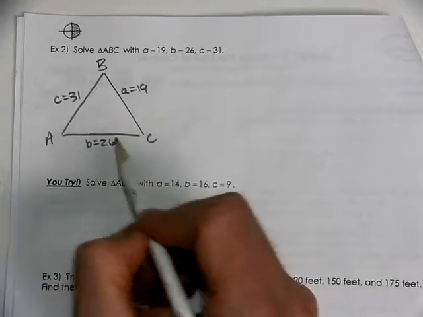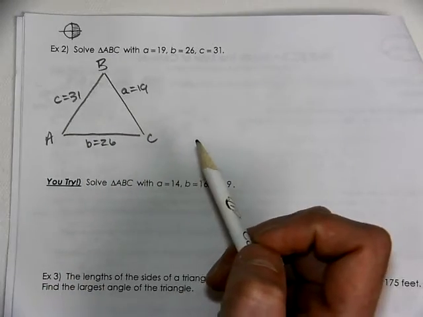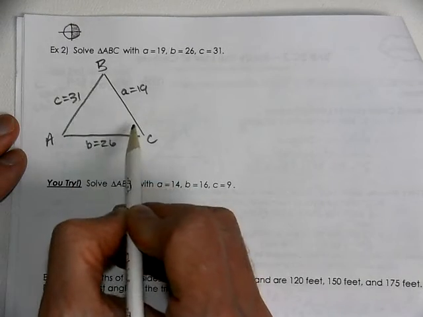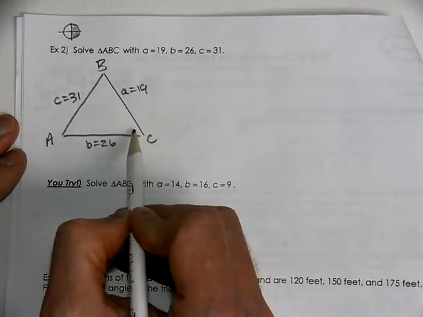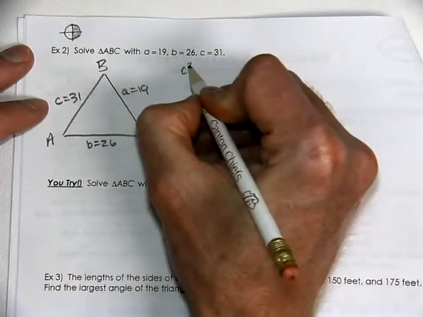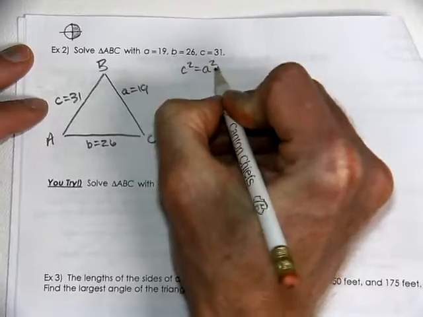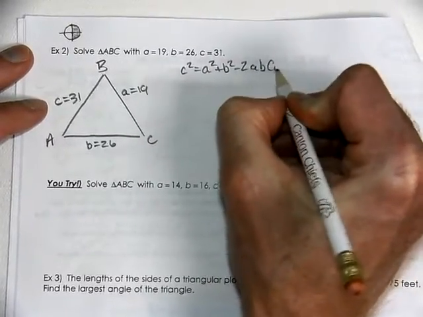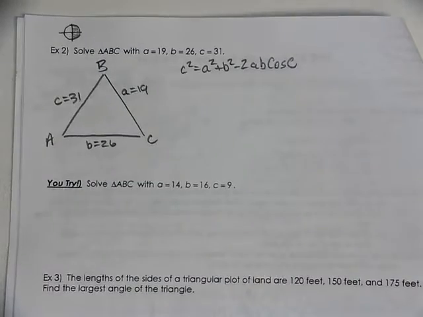So which angle up here is the largest? The angle across from the longest side is the largest. So you have to find that one first using cosine. So c squared equals a squared plus b squared minus 2ab cosine of c.